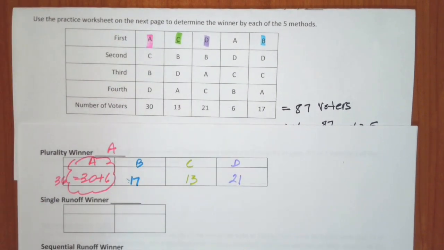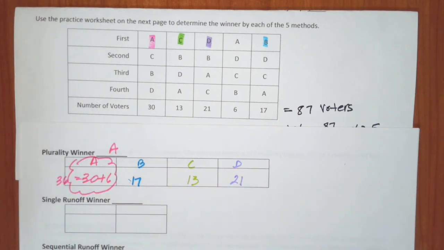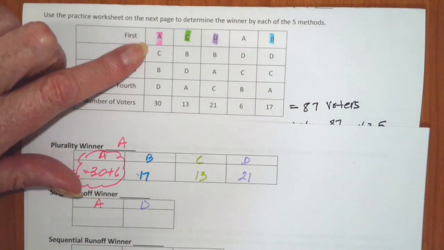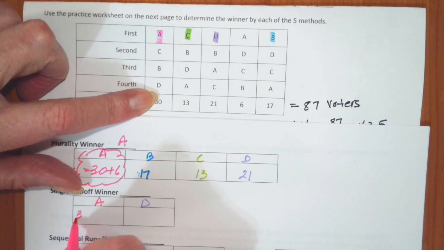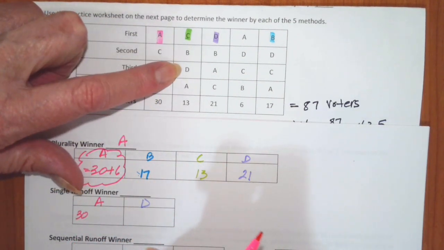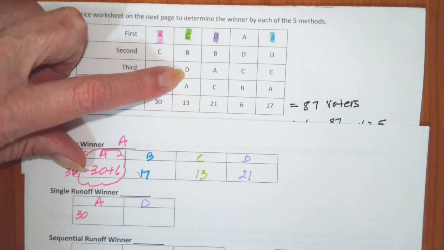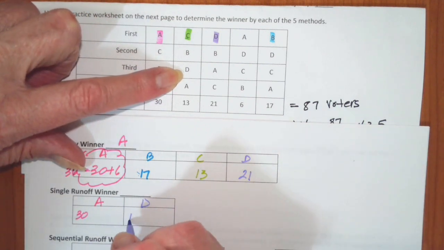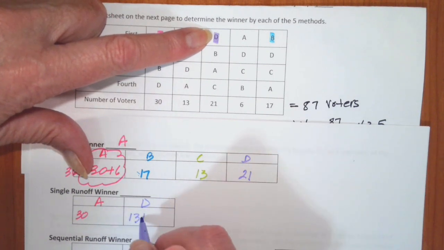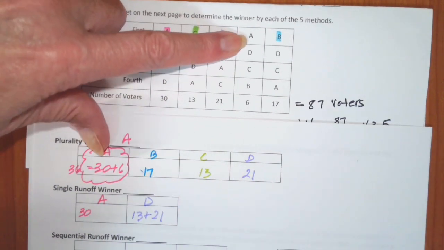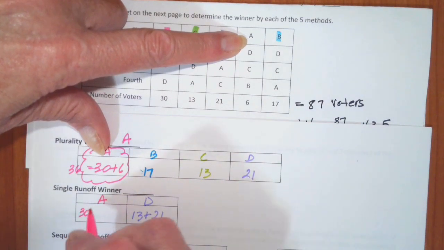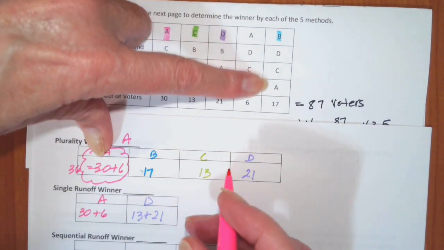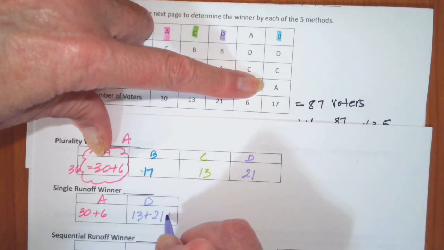Okay, the single runoff winner, that means we take the 2 with the highest votes. So A got 36, D got 21. So we're going to compare A and we're going to compare D as though they were the only 2 in the race. Okay, so the 30 votes here, A got those. Here, if the only ones are A and D, D got the 13 votes here. D got the 21 votes here. A came in front of D here, so A got the 6.